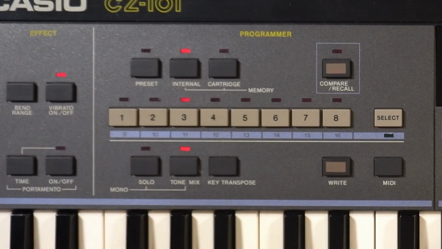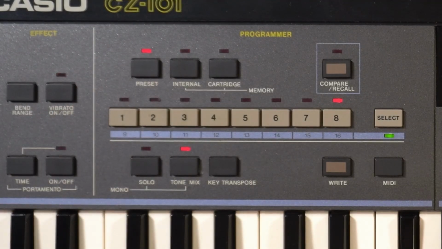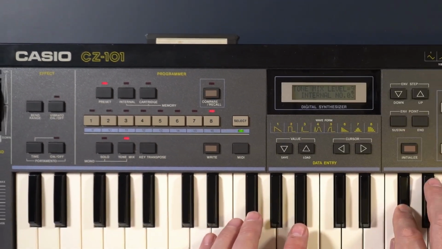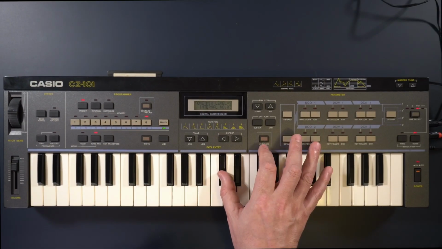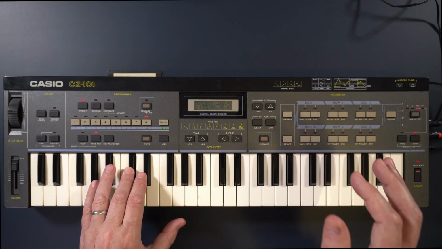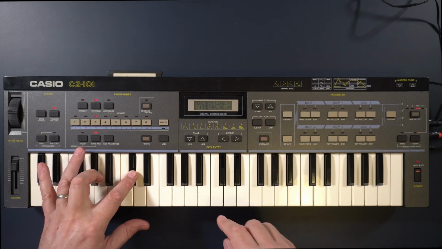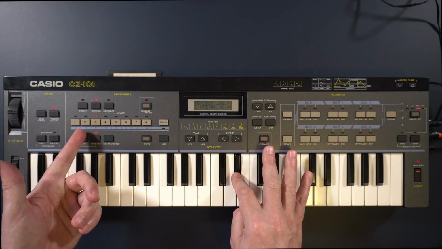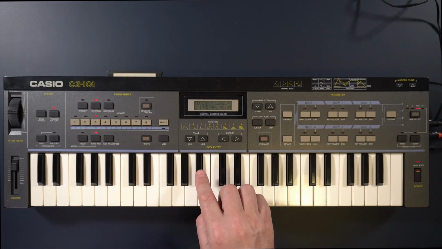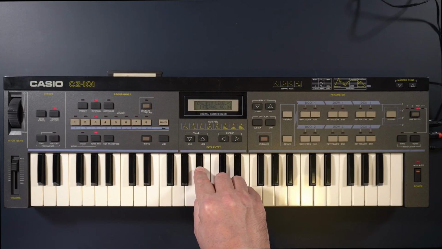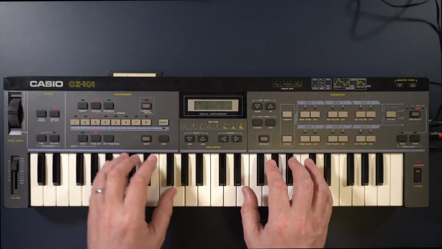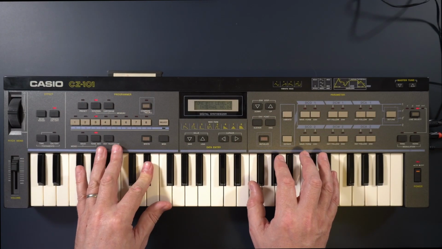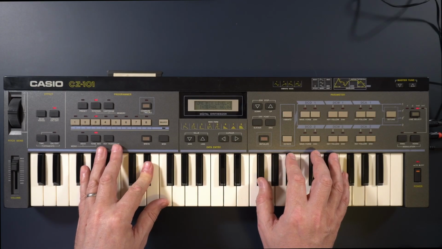Tone mix allows you to add another sound to it. So we've got this one from the internal. So we can blend two sounds. So now we've got the sound we just made plus the earlier one. So that's 4 synths happening at once. Multiple filters opening and closing all over the place. Which is an impressive feat when you consider that this synth has no filter whatsoever.